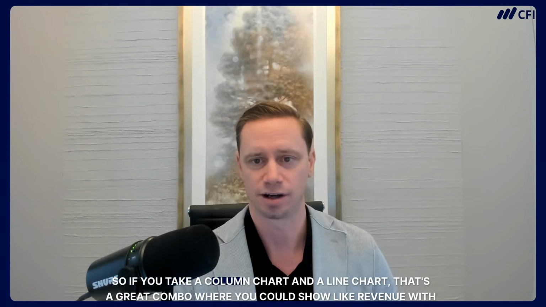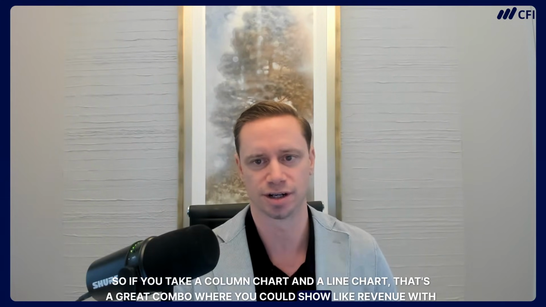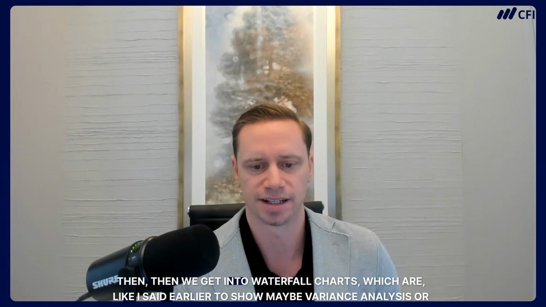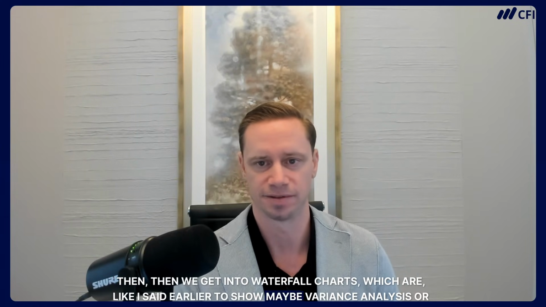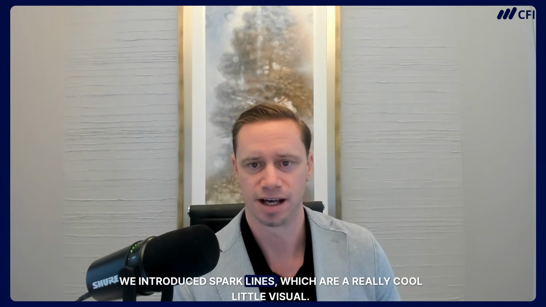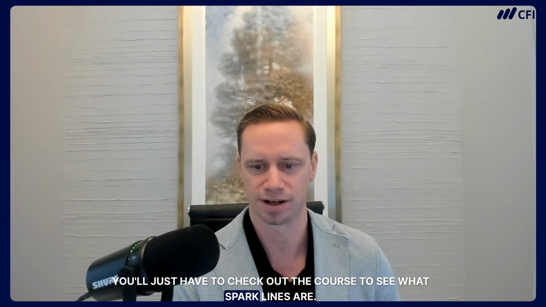So if you take a column chart and a line chart, that's a great combo where you could show revenue with the columns and margin profile with the line. Then we get into waterfall charts, which are, like I said earlier, to show maybe variance analysis or change over time. We introduced Sparklines, which are a really cool little visual. I won't explain that now. You'll just have to check out the course to see what Sparklines are.